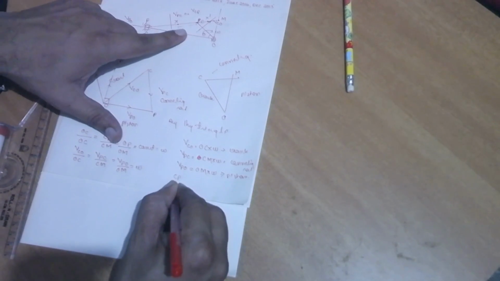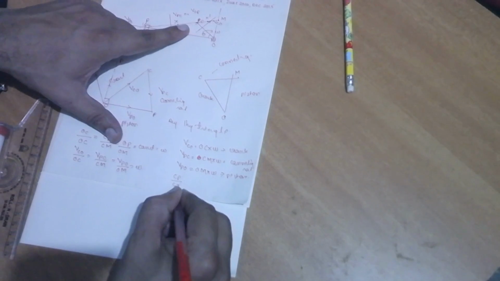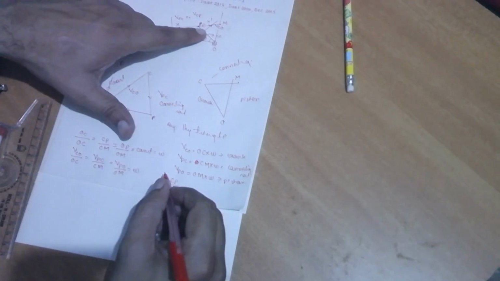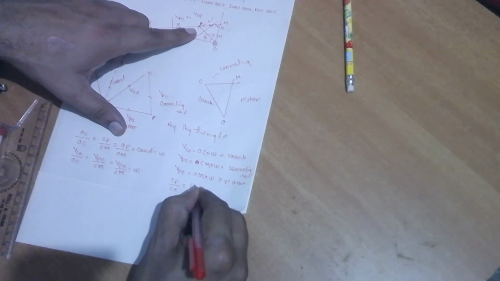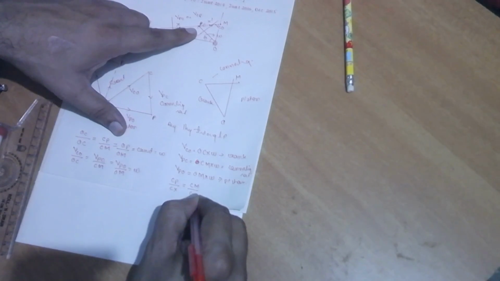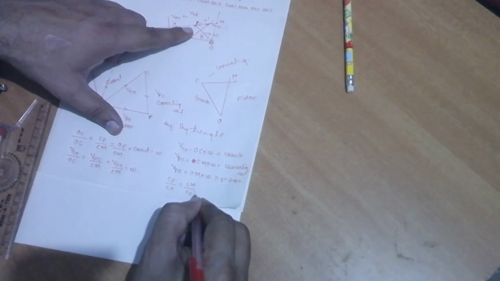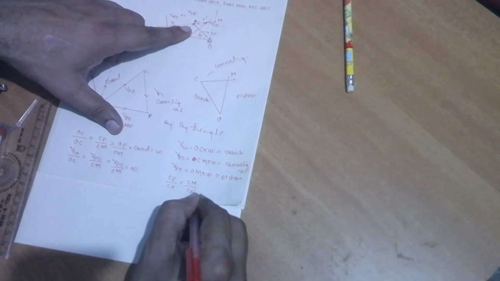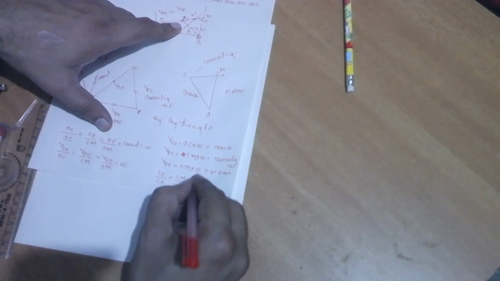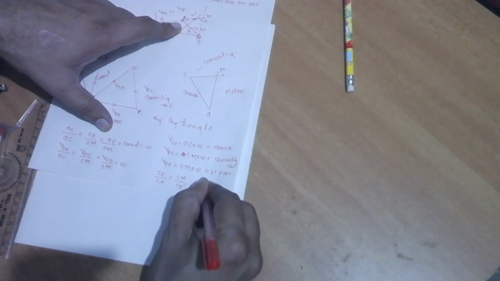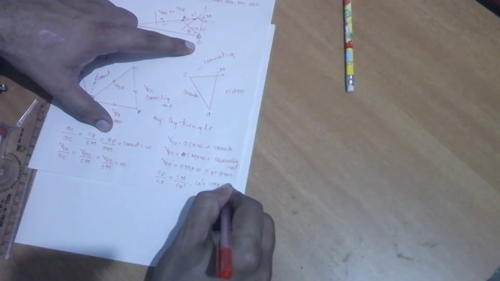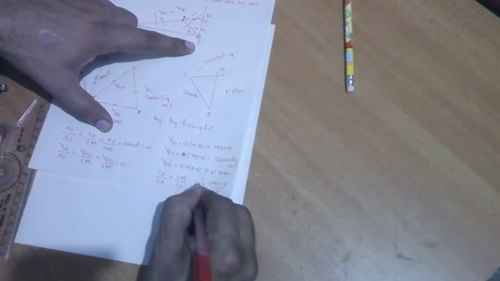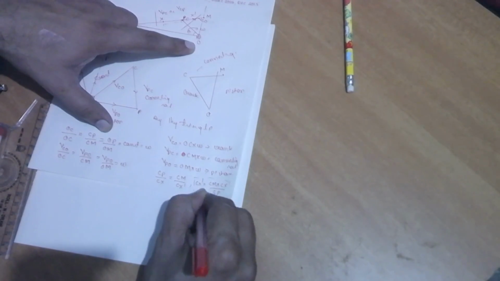Cp divided by Cx is equal to Cm divided by Cx dash. Once you get this, you can find out x dash directly here. In this way, Cx dash is nothing but Cm into Cx divided by Cp. You can find Cx dash.